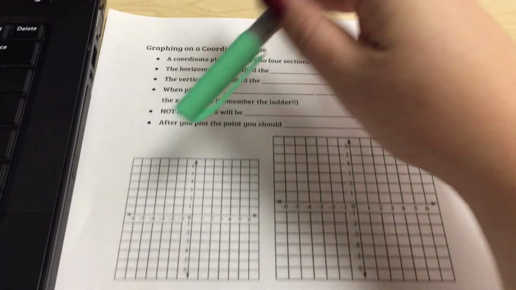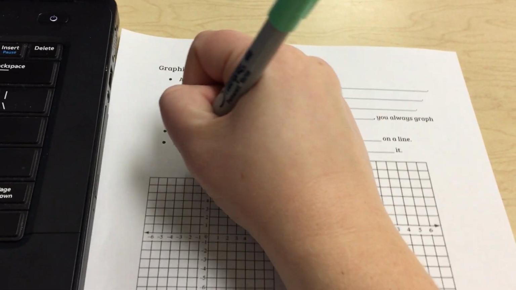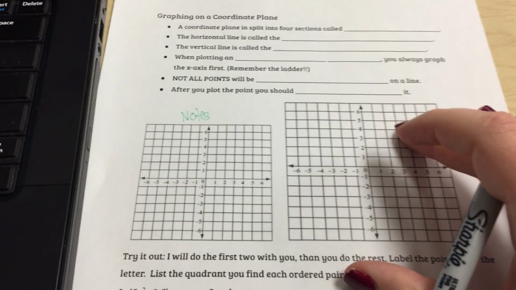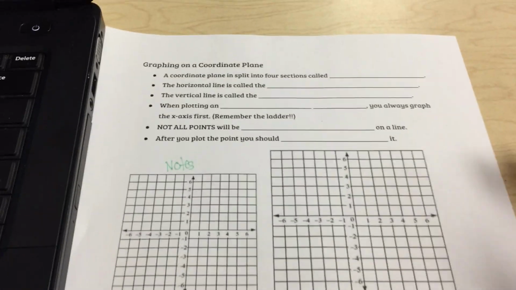So a coordinate plane, I have 2 of them here. This is going to be the one I'm going to use for my notes, so you're going to write notes over that. This is the one you're going to use for your work.